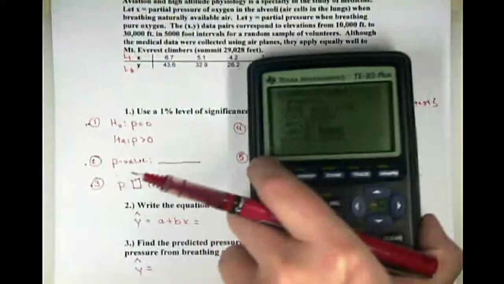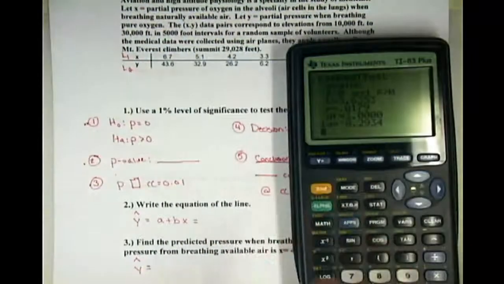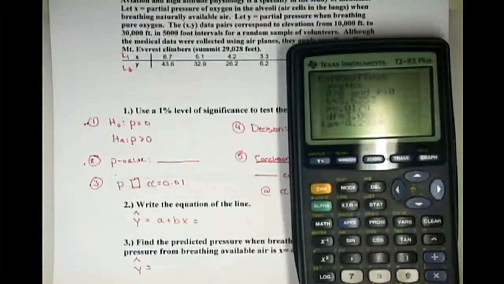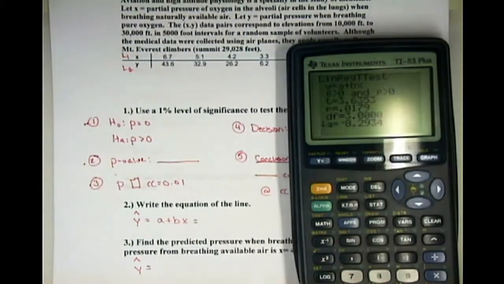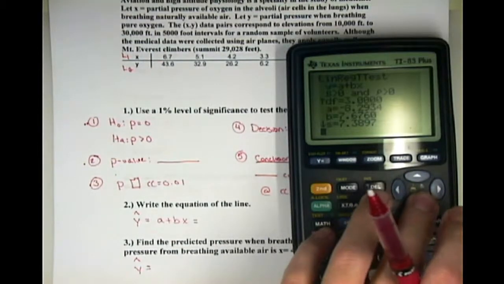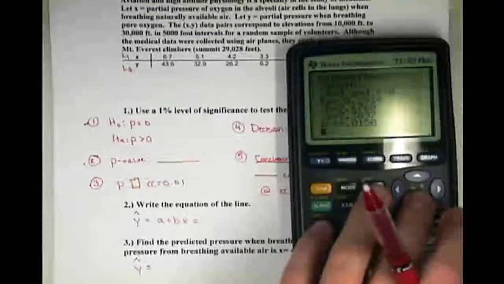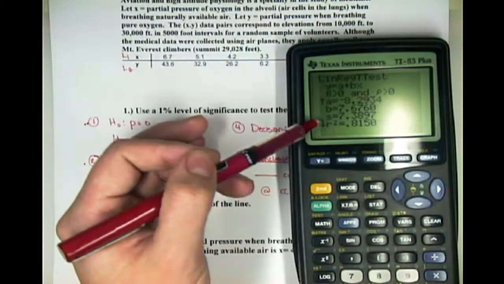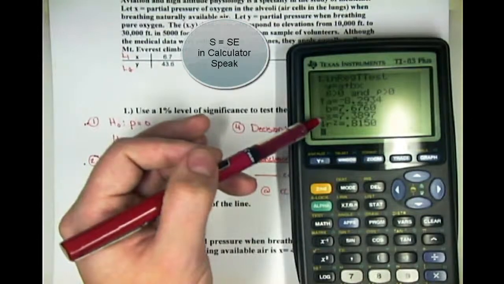So I'm going to leave this information on my screen, and I'm going to use it to help me find my hypothesis test information. I'm going to use my arrow keys to scroll down. S in this is not the standard deviation, but it's the standard error of estimate, so be aware of that.